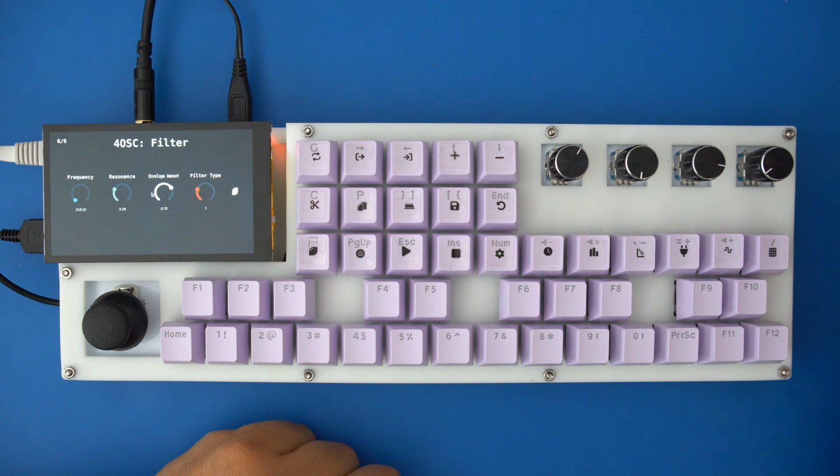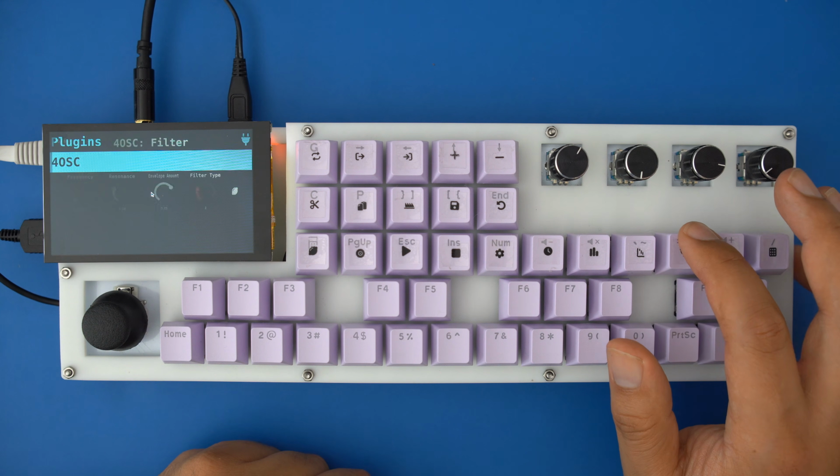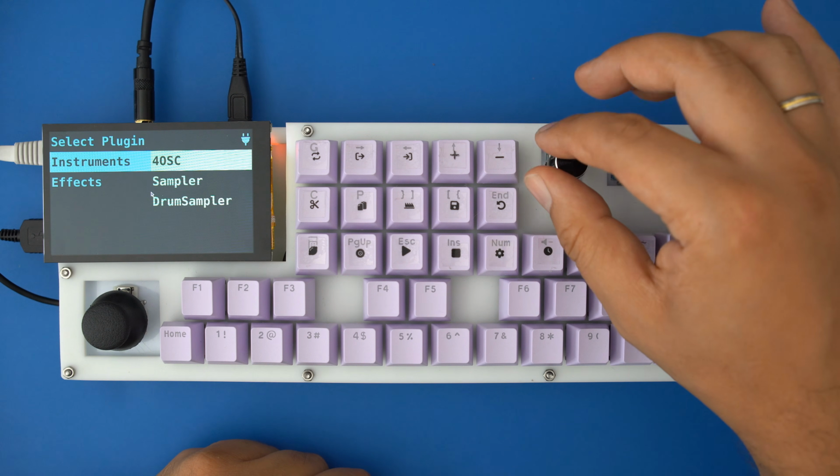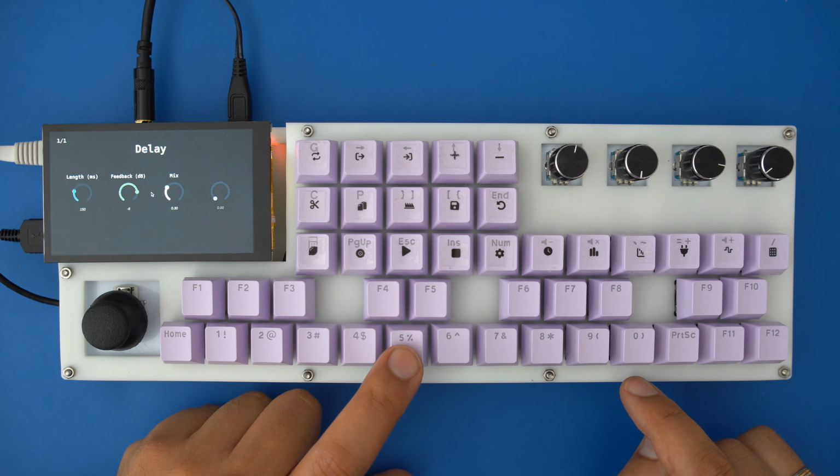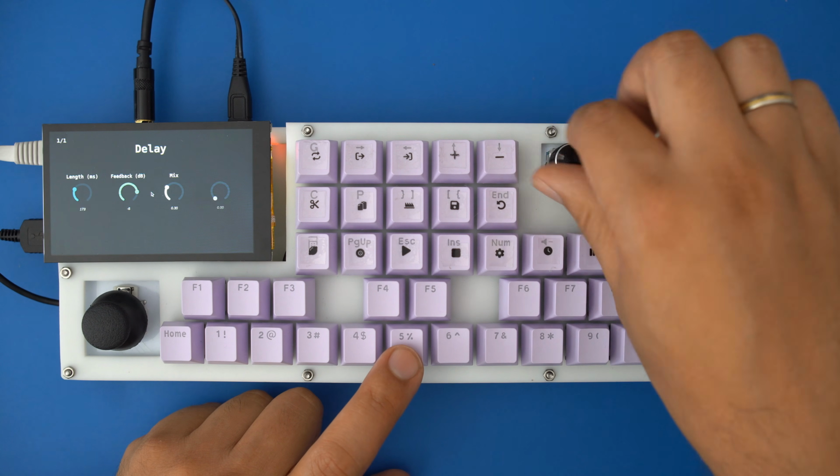Now let's add a delay effect. Press the plugin key again and with the left encoder change to the effects section, and with the second encoder choose the delay effect. Change delay time.